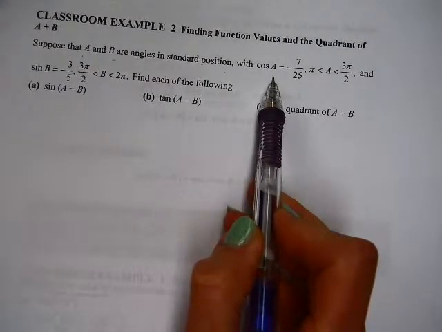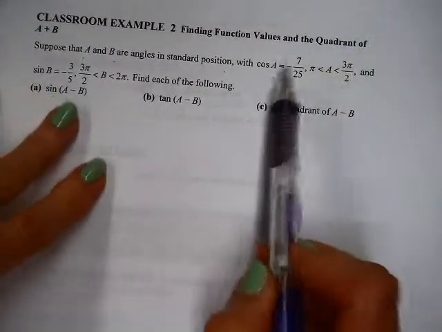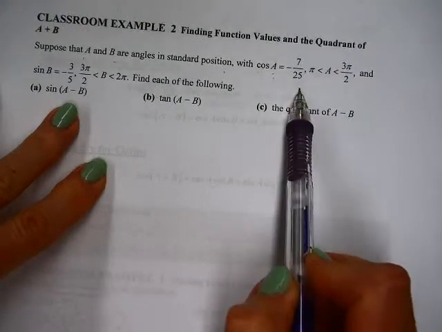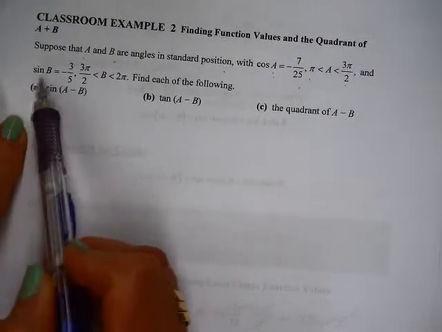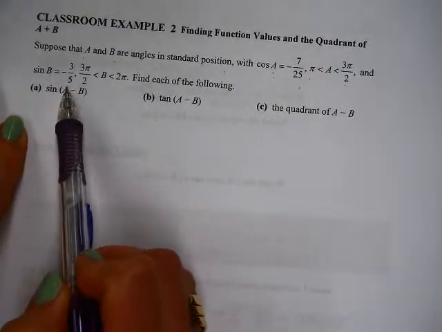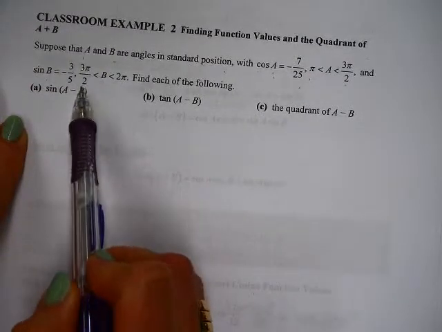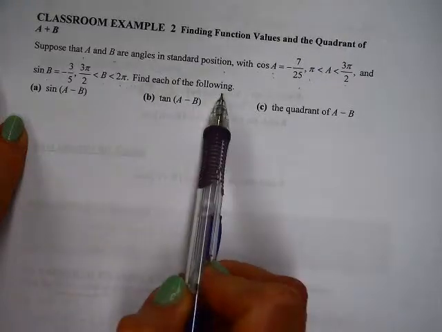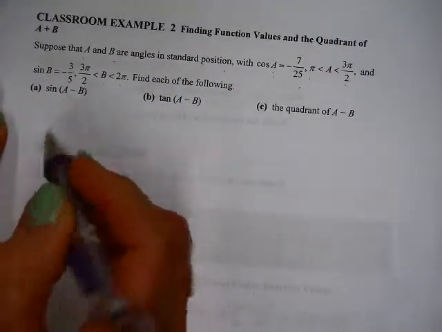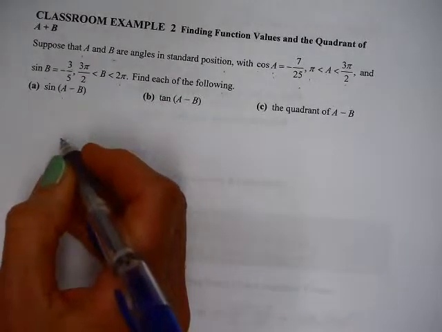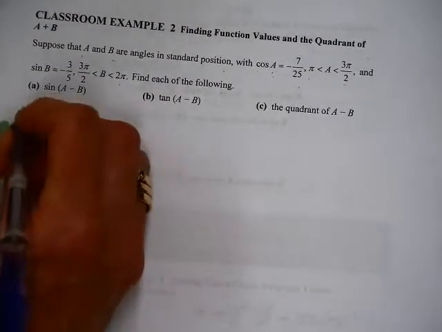At least they're using the right letters this time, right? The cosine of angle A is negative 7 over 25. A is between pi and 3 pi over 2. Sine of B is negative 3 over 5. B is between 3 pi over 2 and 2 pi. Find the following. The sine of A minus B. It is a formula. Write it down.